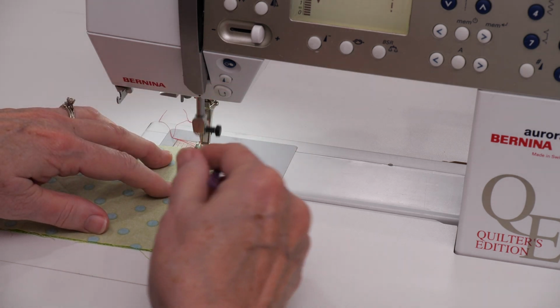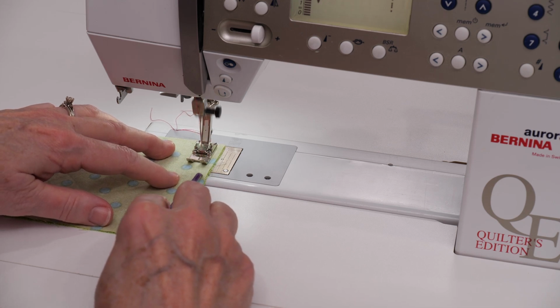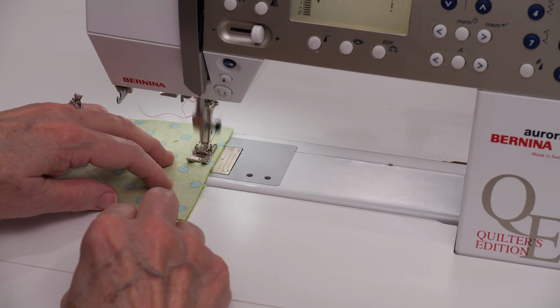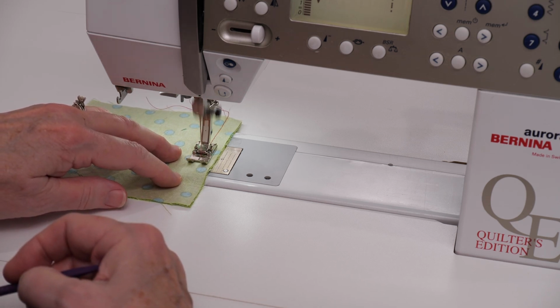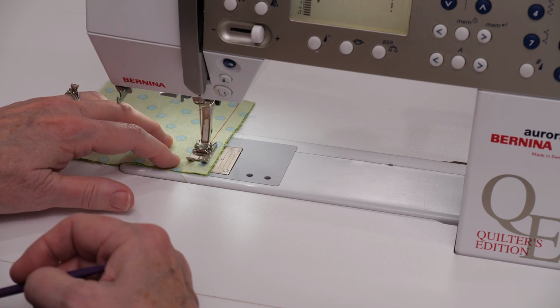Remember that your eye is looking at the side right here so that you're guiding your fabric along that line. I'm not looking at the needle or in front of the presser foot. And I'm using this hand right here to guide. And you just do it gently. You want to stop when you get to the bottom.